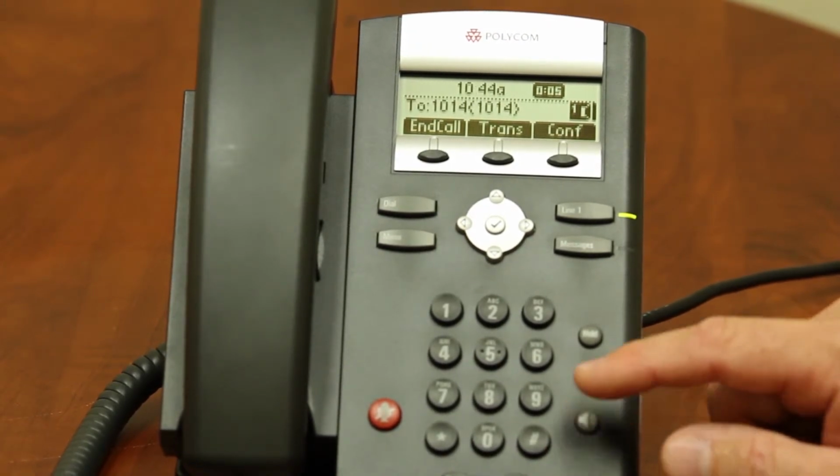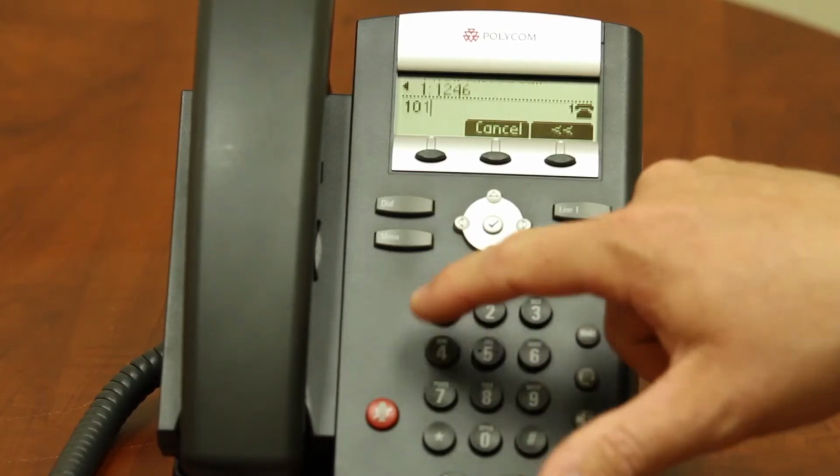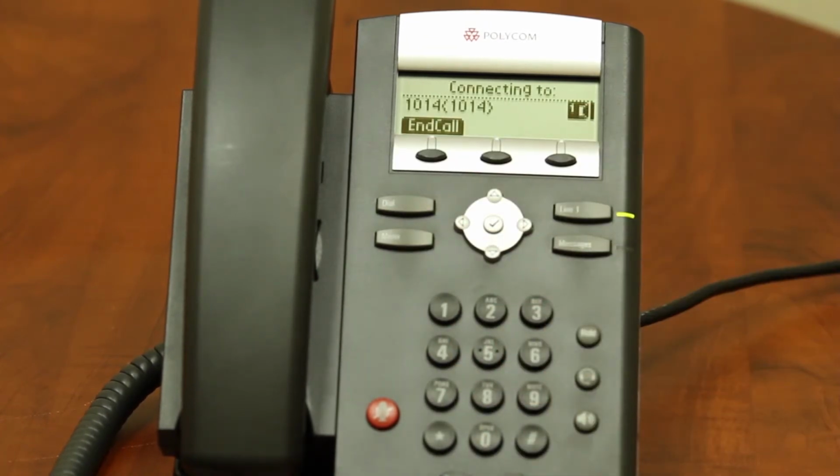I'm going to go ahead and hang up, and I'll show you how to make a phone call a third way. This way is more commonly referred to as how you would normally make a phone call on your cell phone. You can simply dial the digits and then hit dial to go ahead and place the phone call.